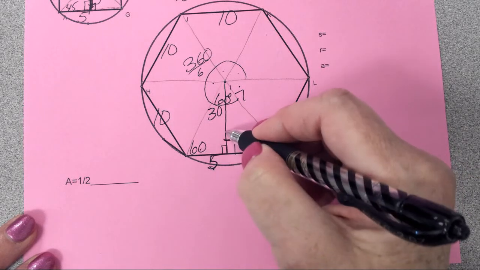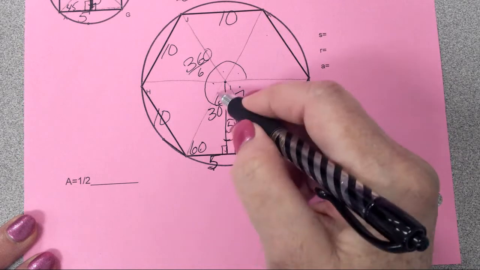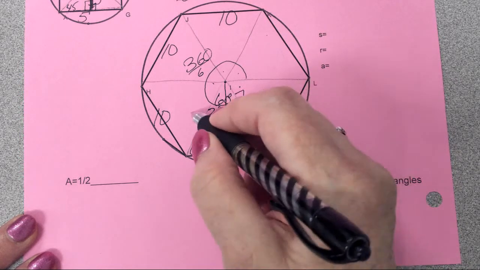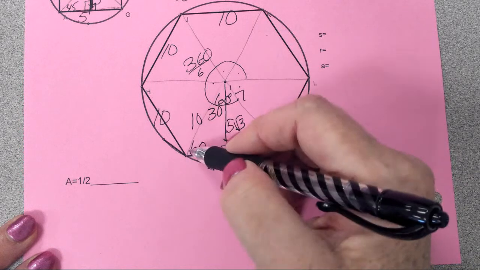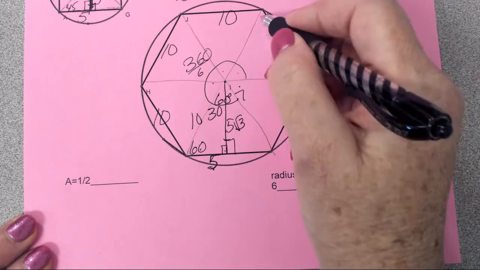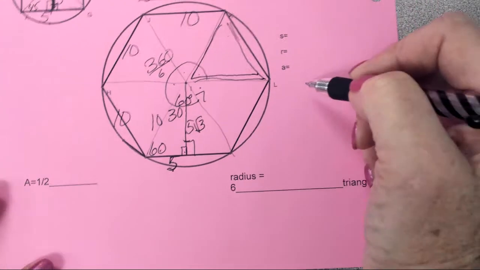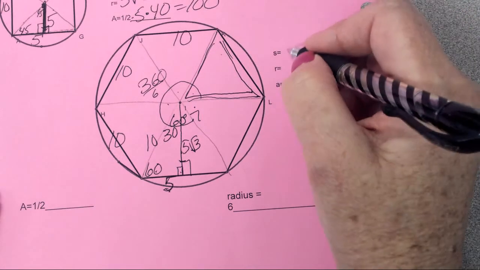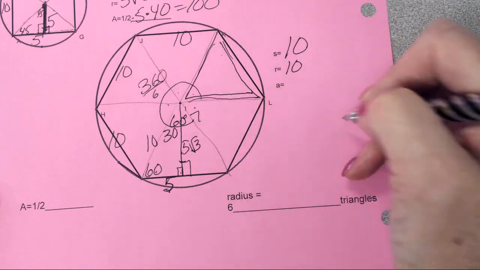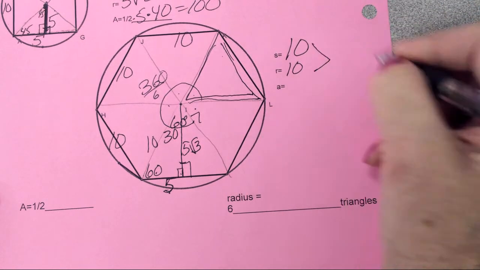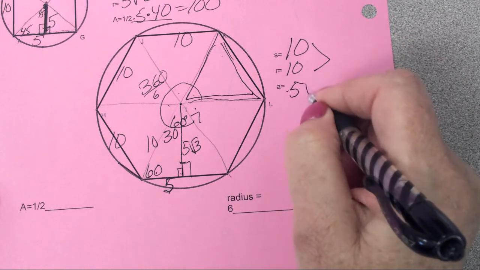That means the apothem is 5 radical 3. And then the radius is 10. Oh, the radius is the same as the side? Well, yeah, what kind of triangles are these when we cut this up? They're equilateral triangles, yeah. So if we make a side of 10, our radius is also 10. So those two things are going to be equal. And then our apothem is going to be 5 radical 3.